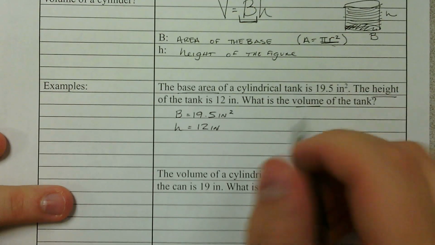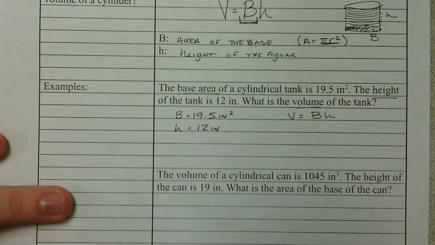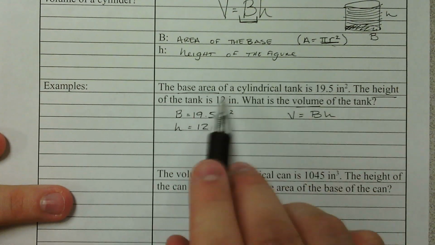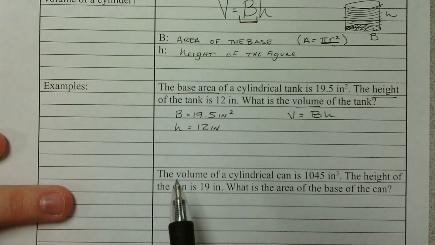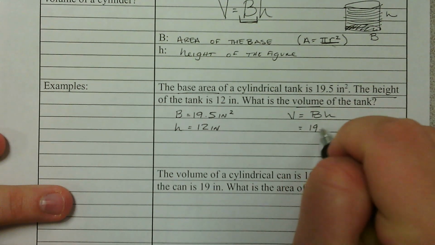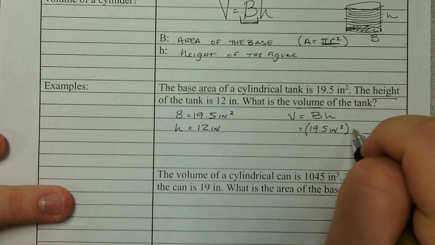What is the volume? We know that volume is big B H. Lucky for us, they gave us the base area and the height. So we take the area of the base, 19.5 inches squared, and multiply it by the height, 12 inches.